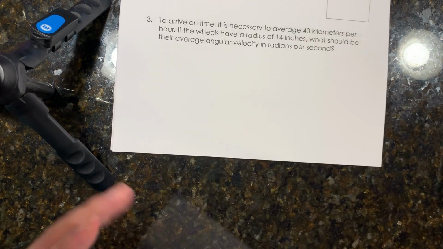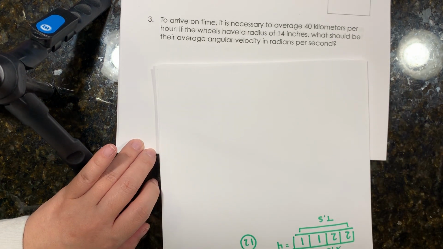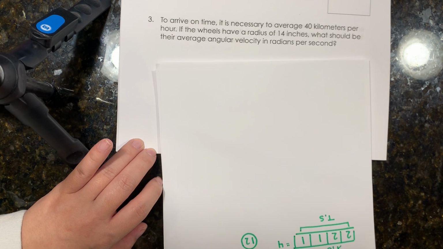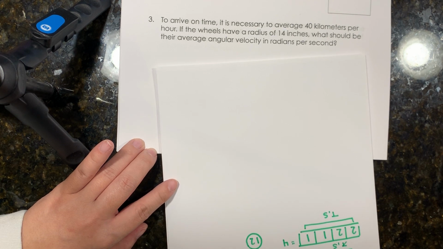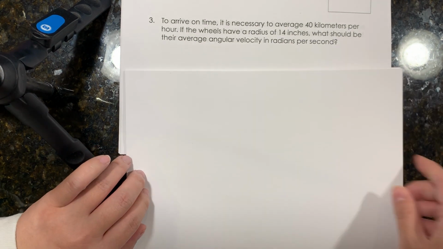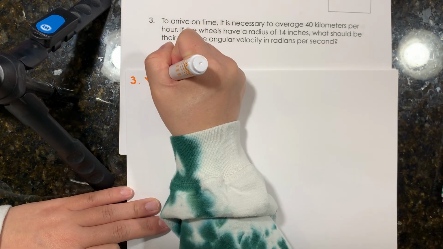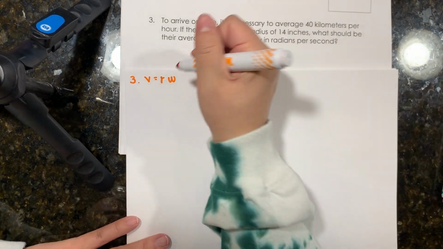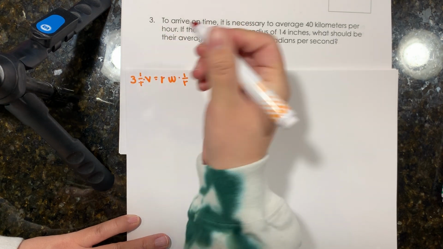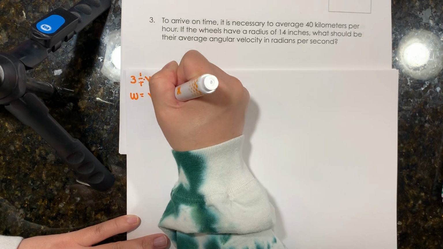Now moving on to number 3, to arrive on time, it is necessary to average 40 kilometers per hour. If the wheels have a radius of 14 inches, what should be their average angular velocity in radians per second? All right, so for this one, we're going to be solving for angular velocity using the formula V equals r omega. And to get the angular velocity by itself, you're going to multiply by the reciprocal, which is 1 over r. So that means the angular velocity is going to be equal to the velocity times 1 over the radius.